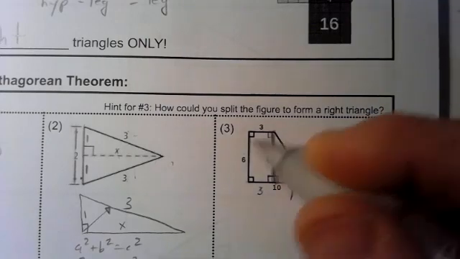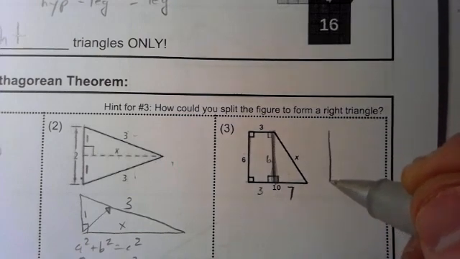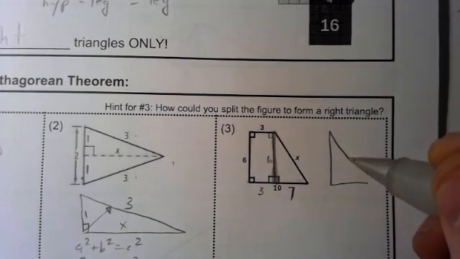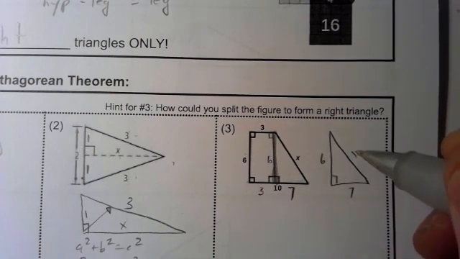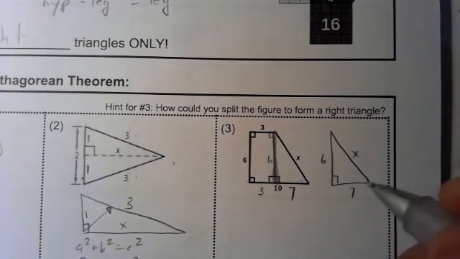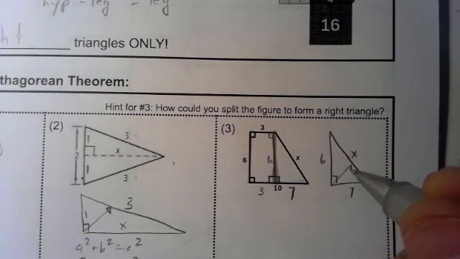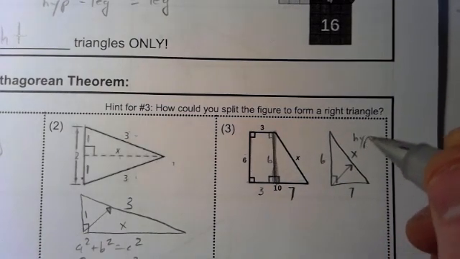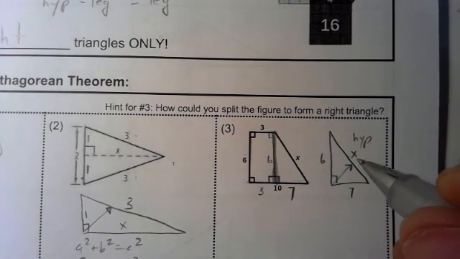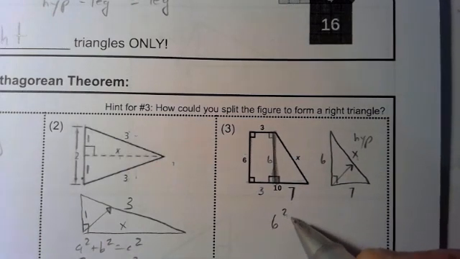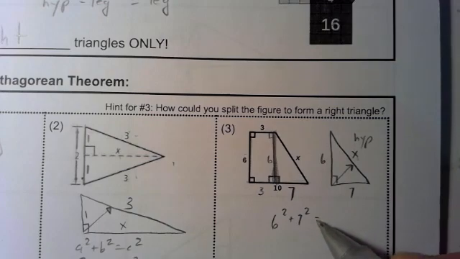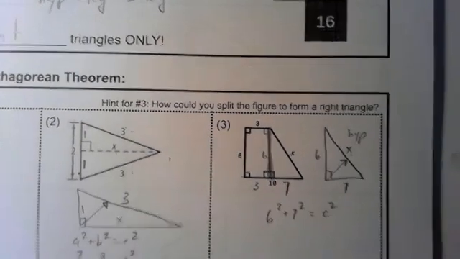All right, so this is a little marked up, so I'm going to redraw this so it's not as confusing for me. So now I got 7 and 6 and x right here. All right, so now my hypotenuse is across. I'm going to label that hypotenuse, that's that side. Now we're going to consider this the c squared side. So then I'm going to get 6 squared plus 7 squared, because those are my legs, equals c squared.